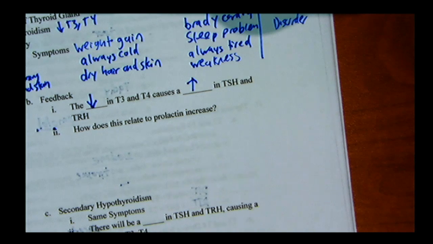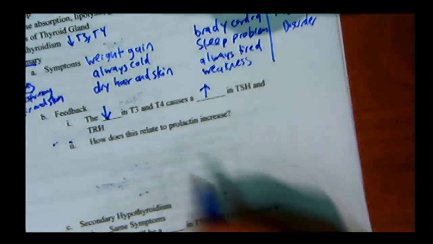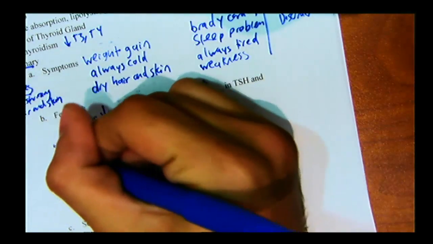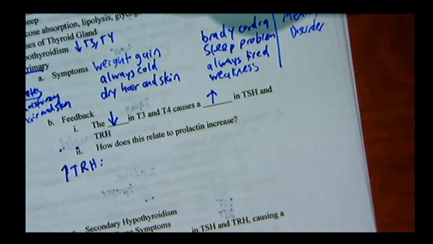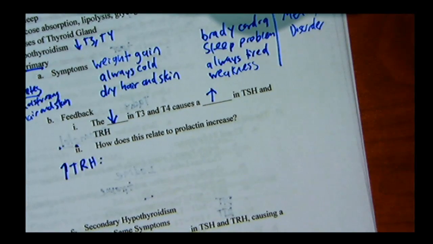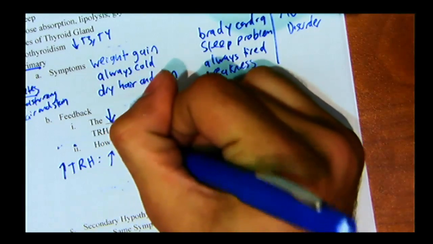So how does this relate to prolactin increase? So you have an increase in TRH. What does that do to prolactin? Does it increase or decrease prolactin? So what does an increase in prolactin do? Yeah, so it suppresses FSH and LH. So for males, what would that do?